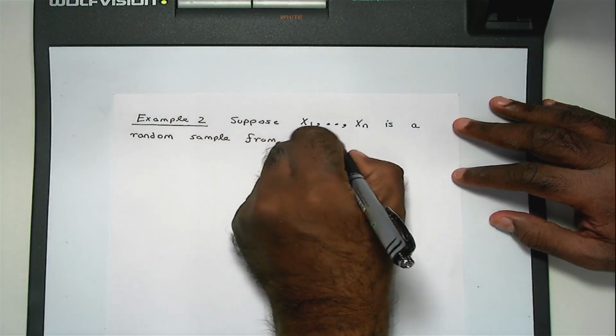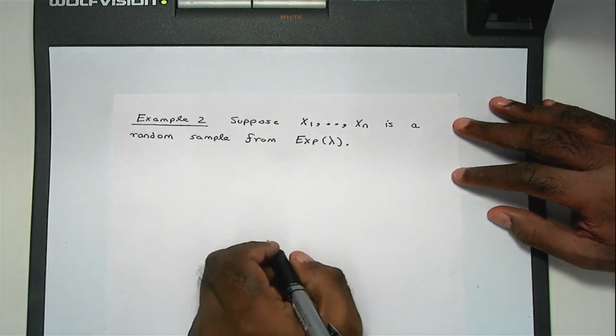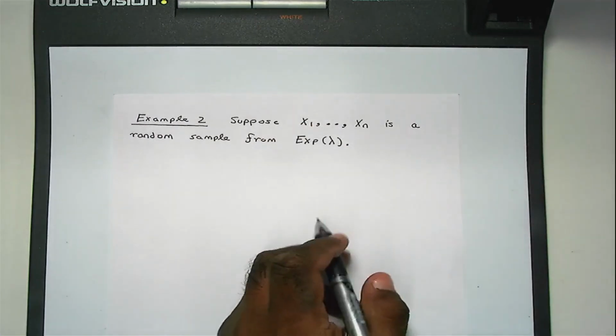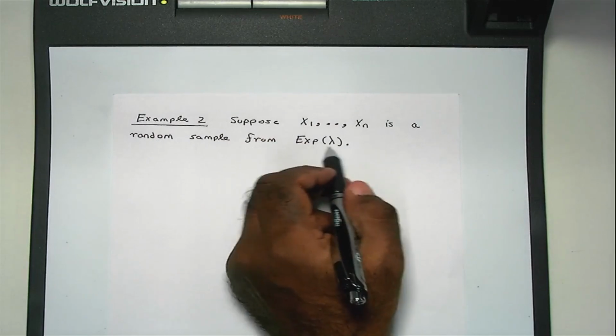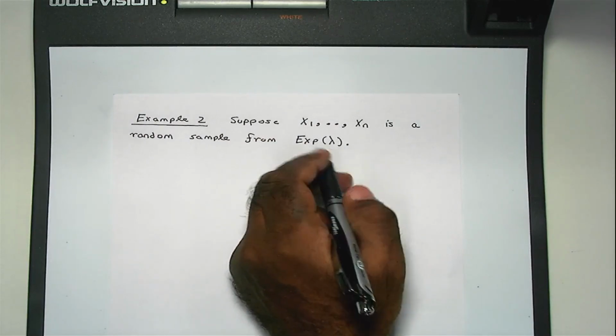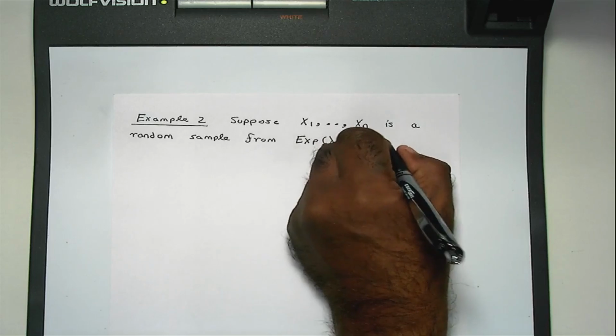Here we are supposing that we have a random sample from an exponential distribution with parameter lambda, and we want to find the following.